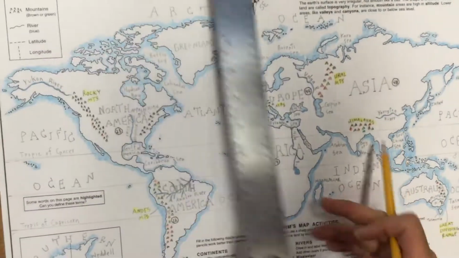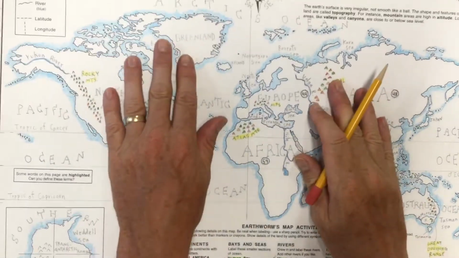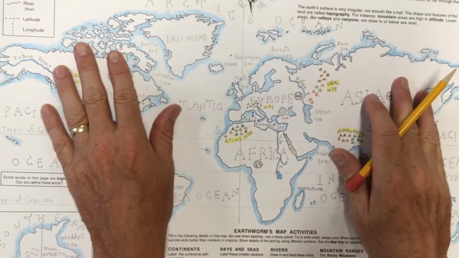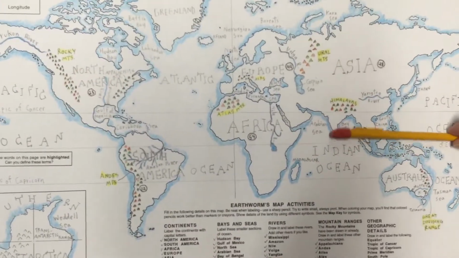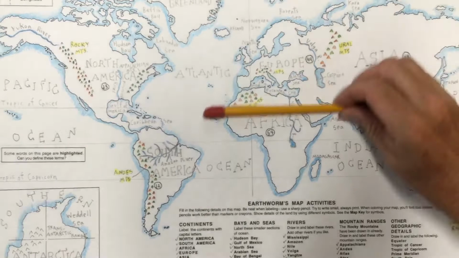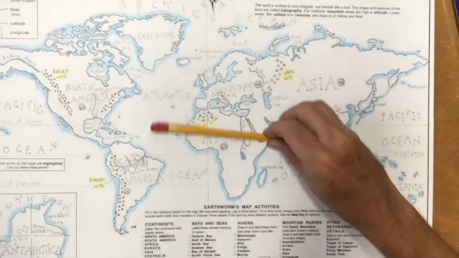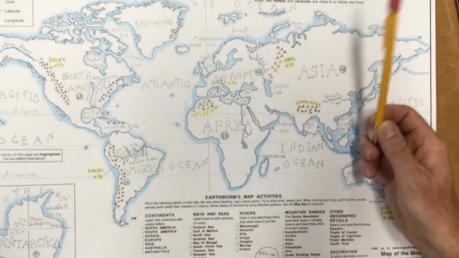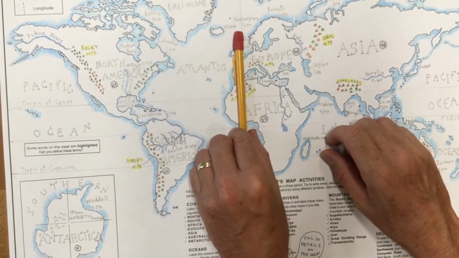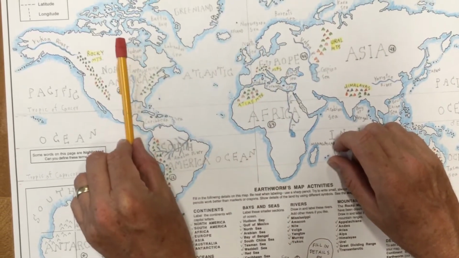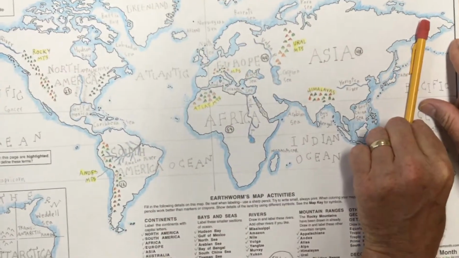The great thing about the prime meridian is it separates the hemispheres, just like the equator. With the equator, everything above the equator is considered the northern hemisphere, and below the equator is the southern hemisphere. Now the same thing with the prime meridian. Everything in this direction would be the western hemisphere, and over here we have the eastern hemisphere.